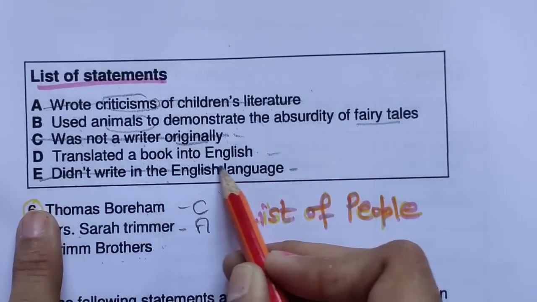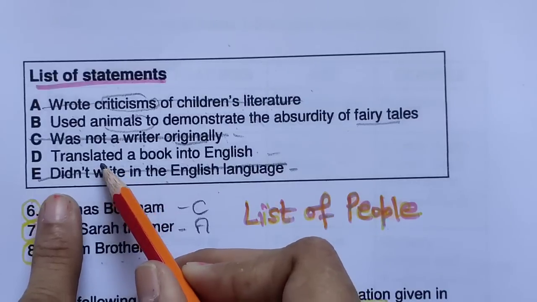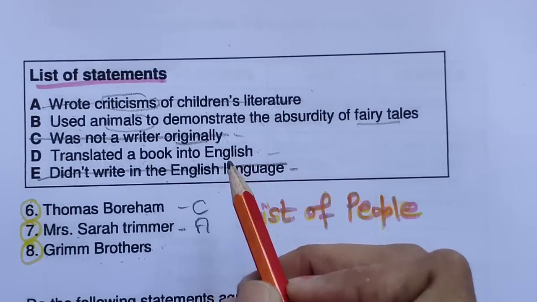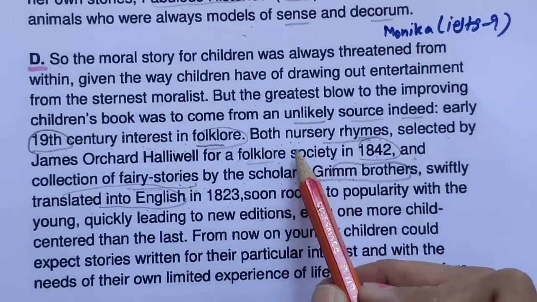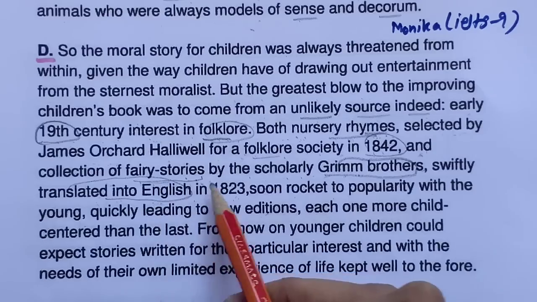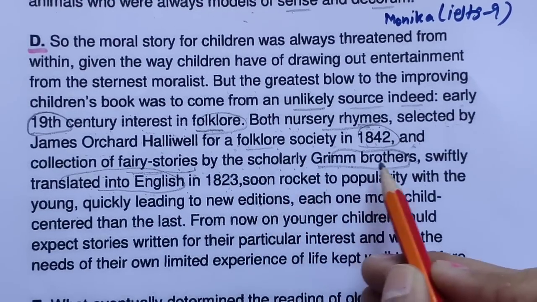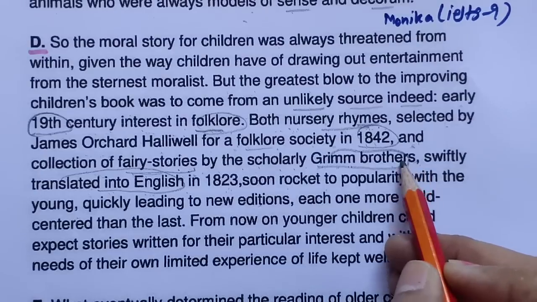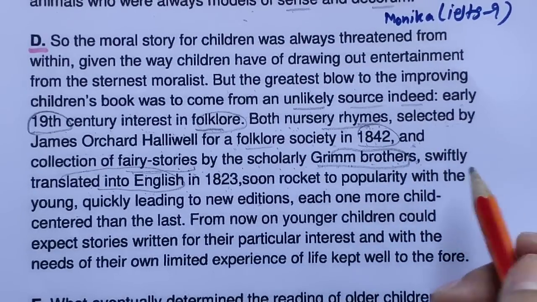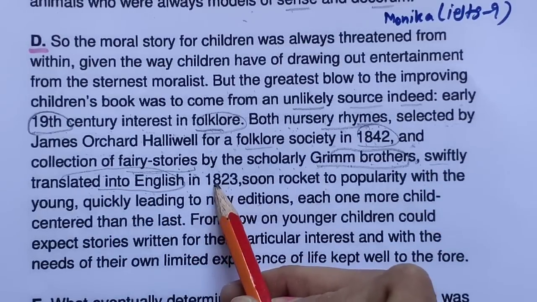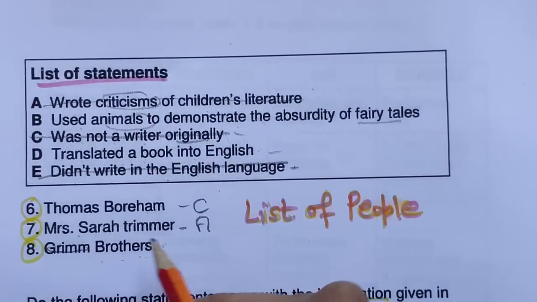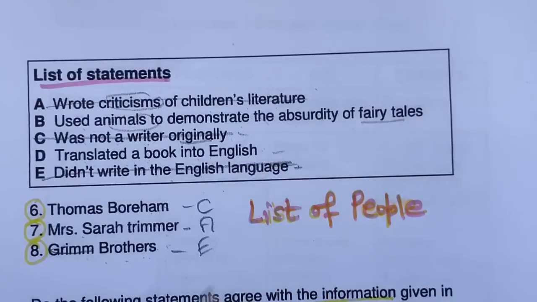We can go with E. When we read the statement, we will immediately write translated a book into English, no. Both nursery rhymes selected by this person in 1842 and a collection of fairy tale stories by the scholarly Grimm Brothers, comma, swiftly translated into English. So we will write, did not write in English language. So here E will come.